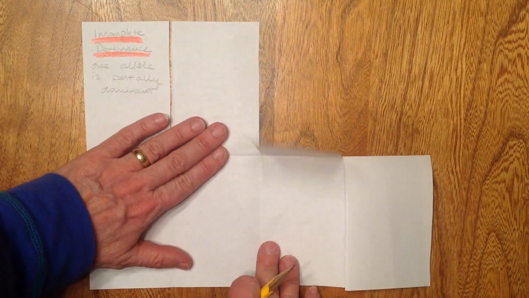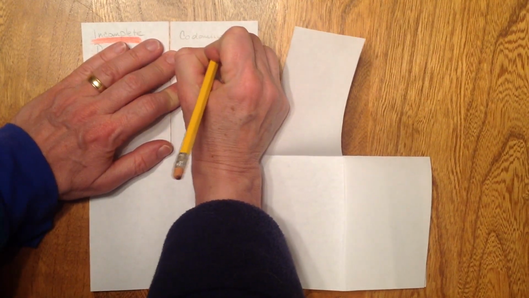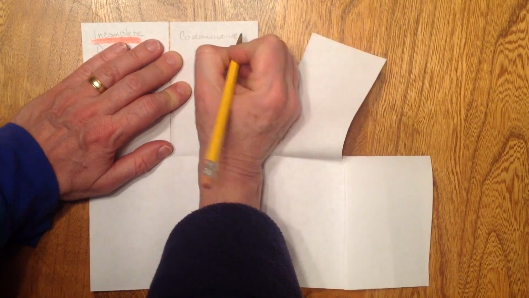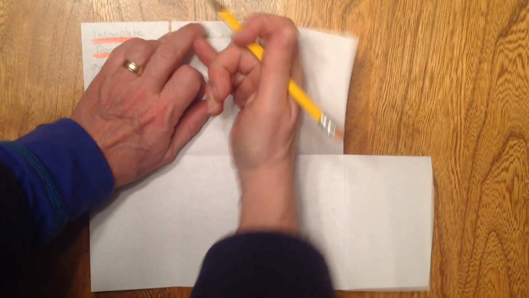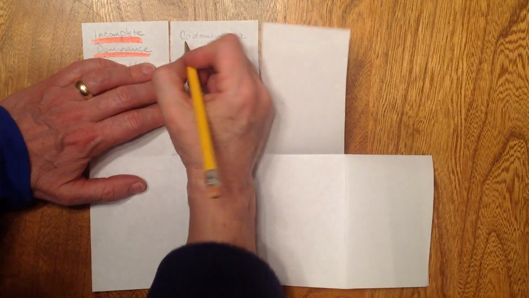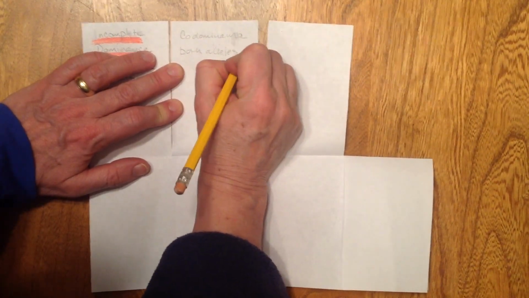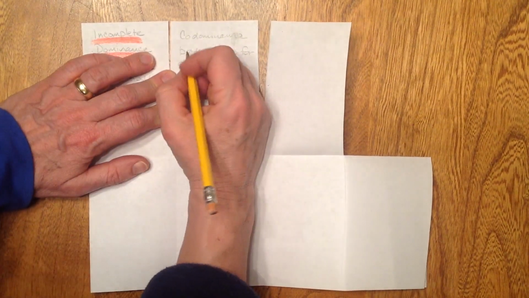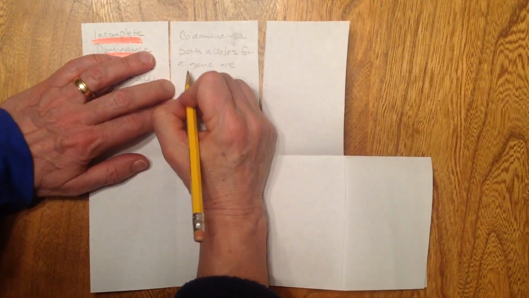The second one that we want to list on here is called codominance. Okay, and in codominance, both alleles for a gene are expressed equally.